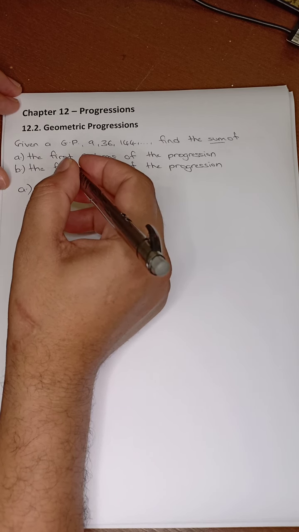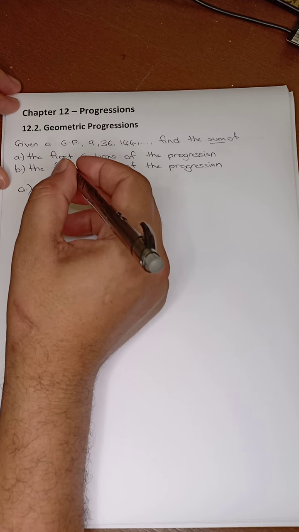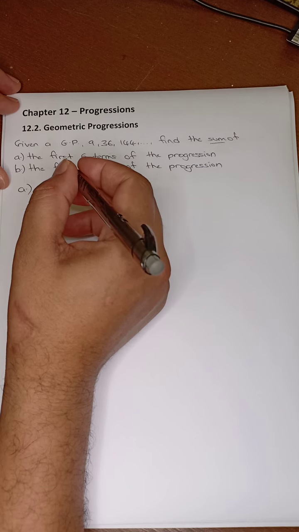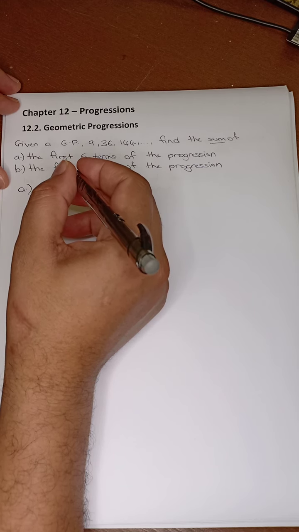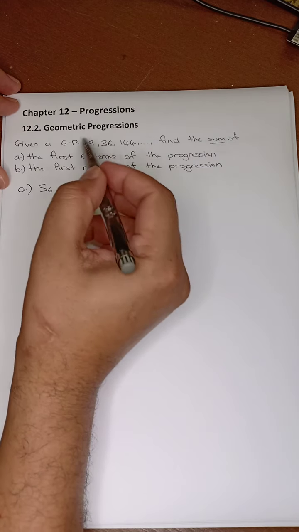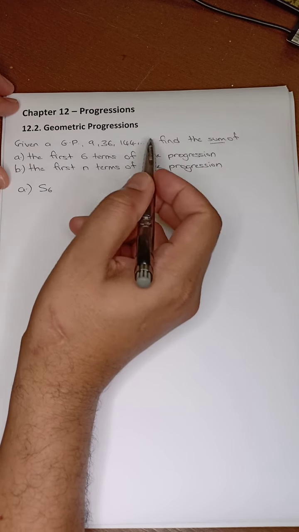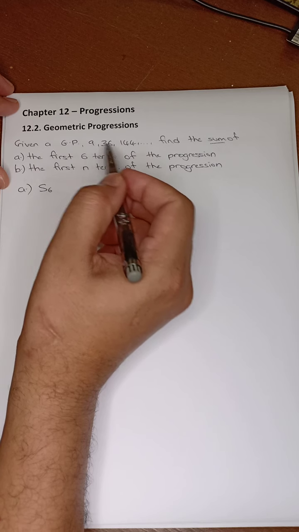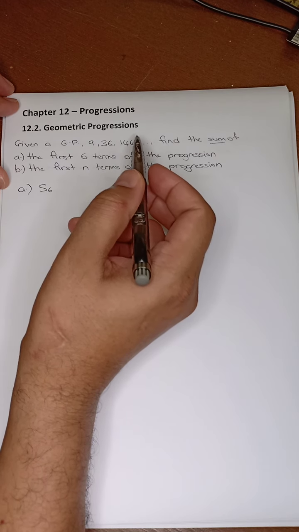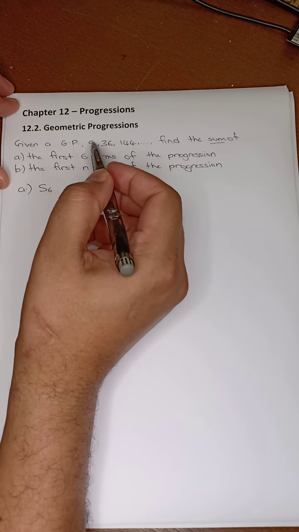Okay, so for the formula to find the sum, we have two formulas that depend on our r, whether our r is smaller than 1 or bigger than 1. If you see this question, the terms are increasing, 9, 36, 144 and so on. So that means your common ratio will be more than 1.